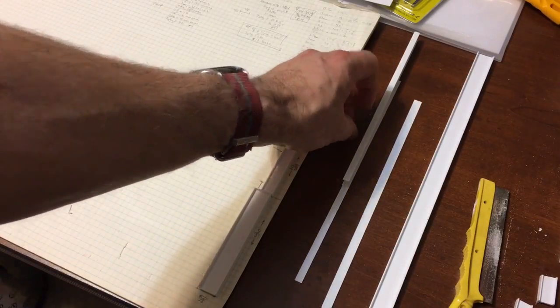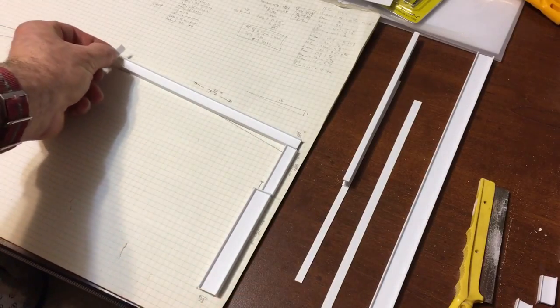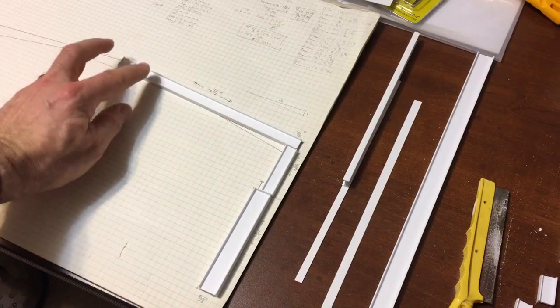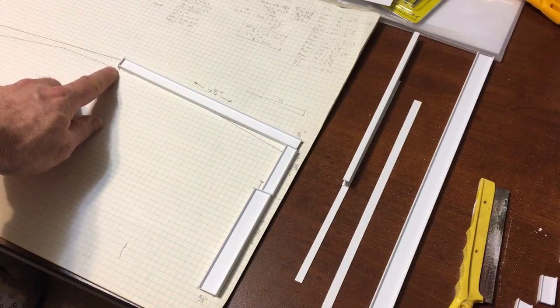Similarly, the 7/16 inch wide strip is used here at the end for the two halves of the roof beams to butt up against each other nice and squarely.